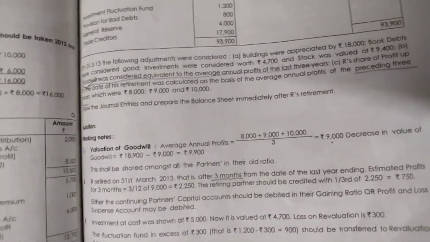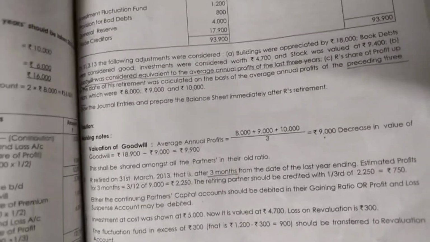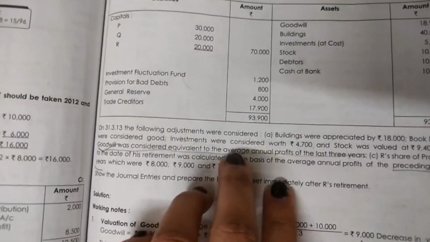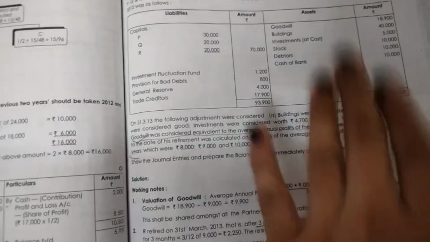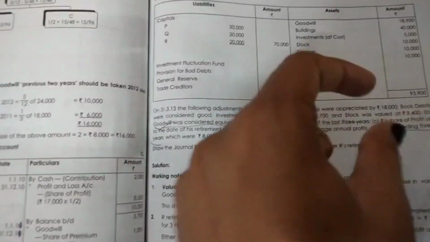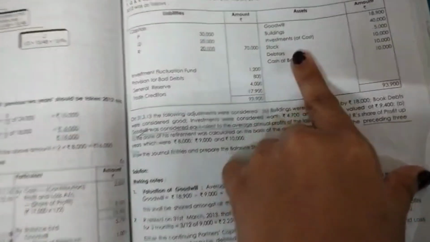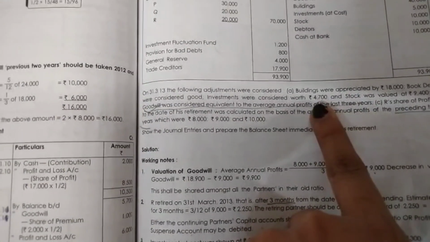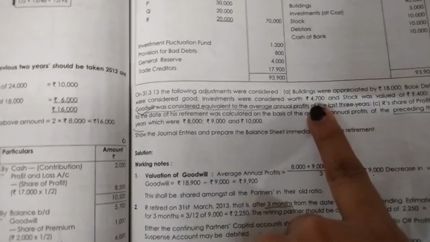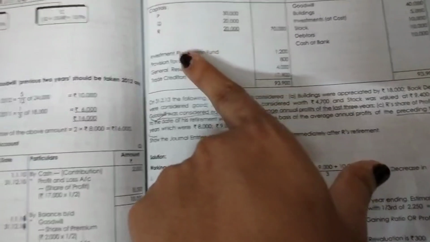Investment fluctuation fund has a slight similarity with workmen compensation fund. I think I have already shown you workmen compensation fund. So this is an extra point you have to keep in your mind. In the old balance sheet, they have shown us 1,200 as the fund. In the new balance sheet, what we have to write as investment fluctuation fund is the loss which we had in this year. That is, in this case, 5,000 is the cost of investment and 4,700 is the market value. So when we subtracted this, we got rupees 300 as the loss. This loss has to be shown in the next year's balance sheet under investment fluctuation fund. So that is what has been done here.